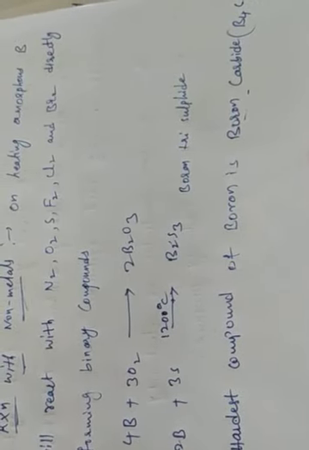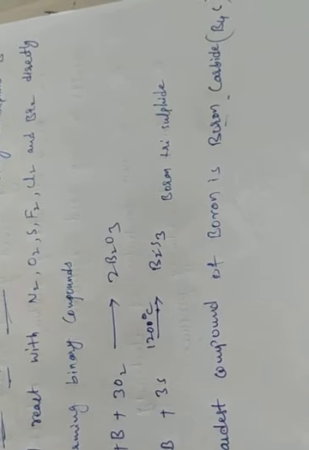This is about the physical properties and chemical properties, with action with air and with non-metals.